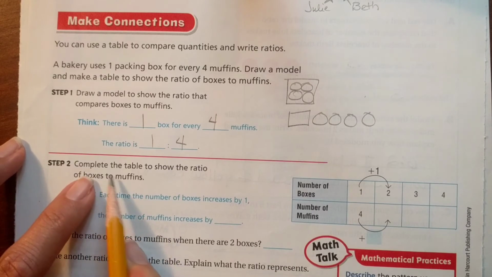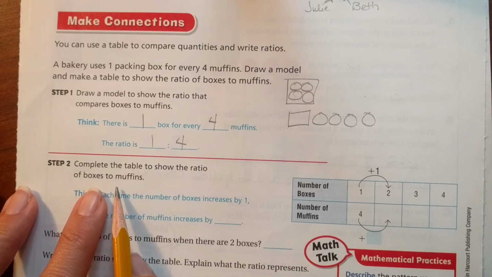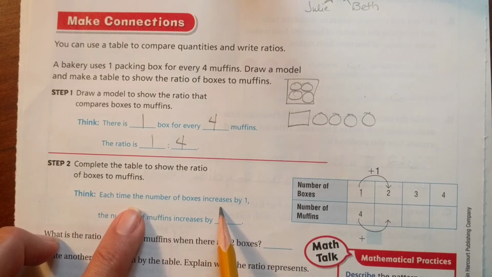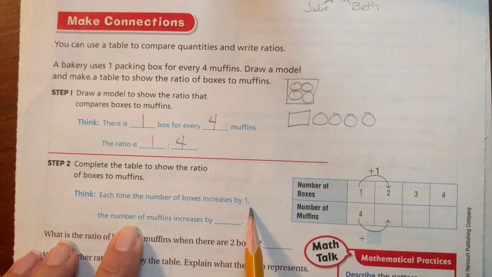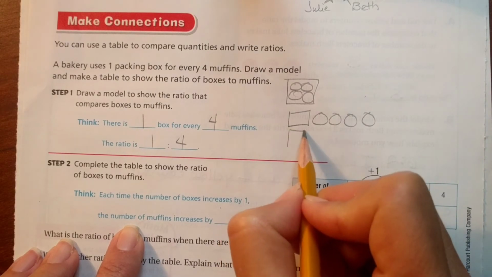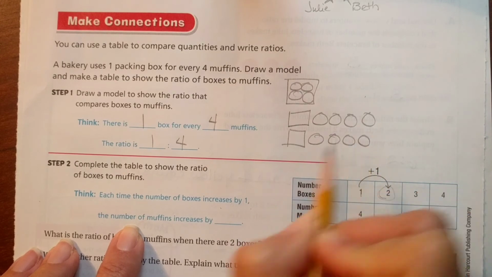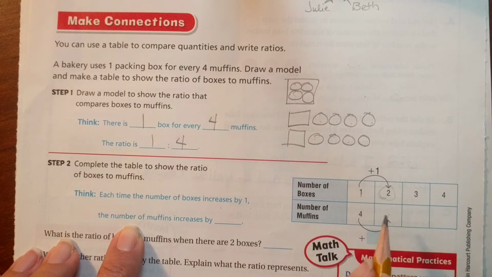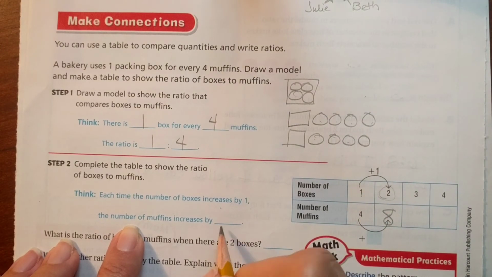All right. Complete the table to show the ratio of boxes to muffins. So they started us out, here's the number of boxes, 1 to 4. That's what we've already discovered over here, 1 to 4. Each time the number of boxes increases by one more box. Now we've got 2 boxes. How many muffins are there? Okay, so let's draw a second box. How many muffins are there? 1, 2, 3, 4, 5, 6, 7, 8. Now we've got 8 muffins.